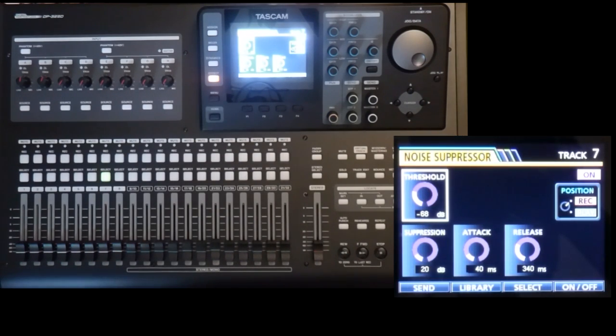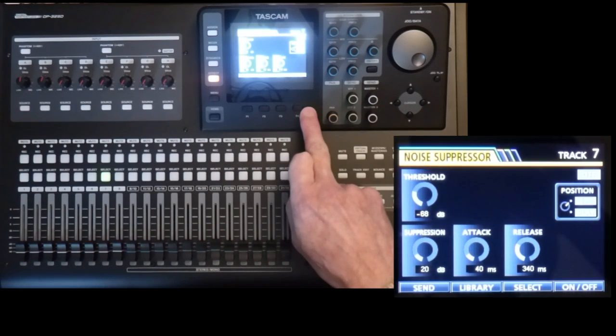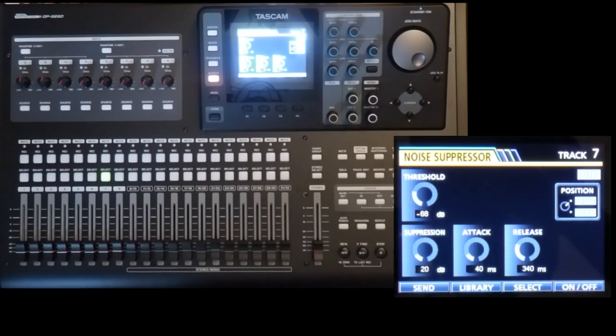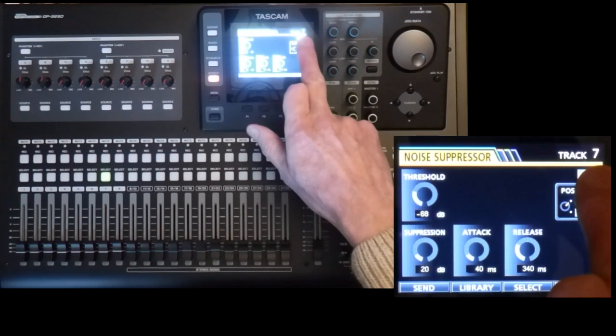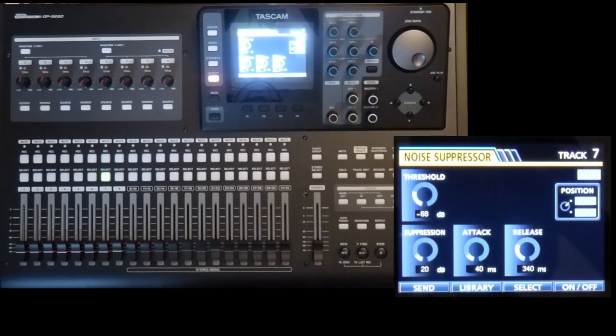Another important point is it does not matter if the effect is turned off. It seems bizarre, but if a track number is displayed here, then it's still deemed to be inserted, even though it's not actually running. So it's still competing with processing power.